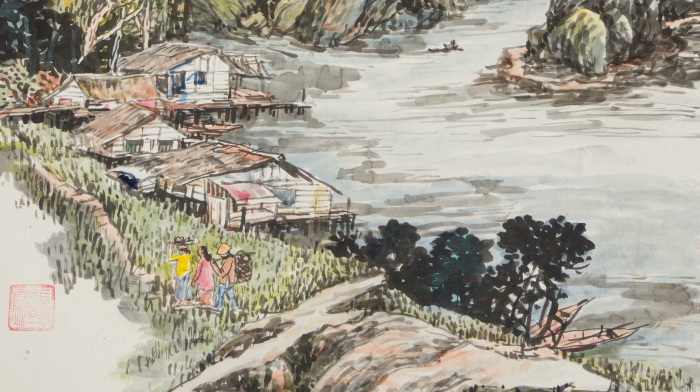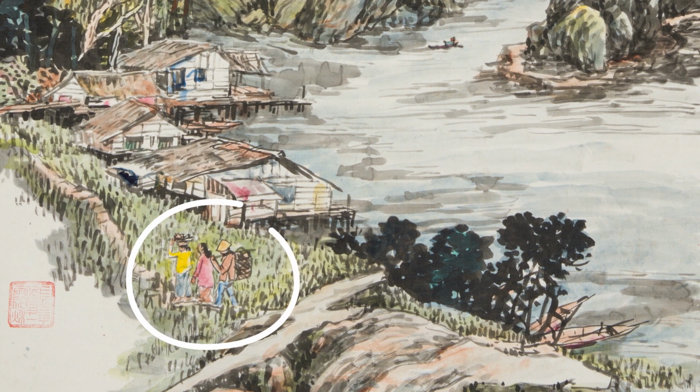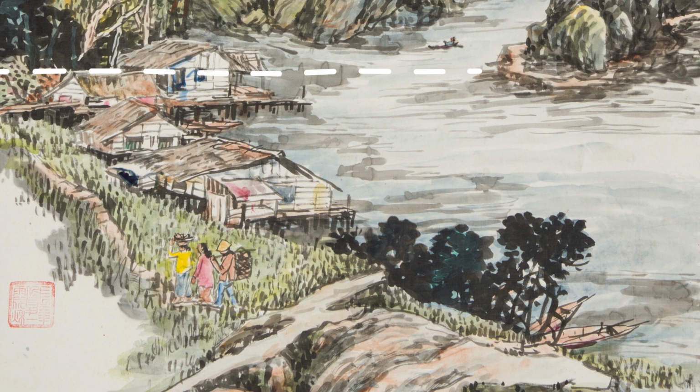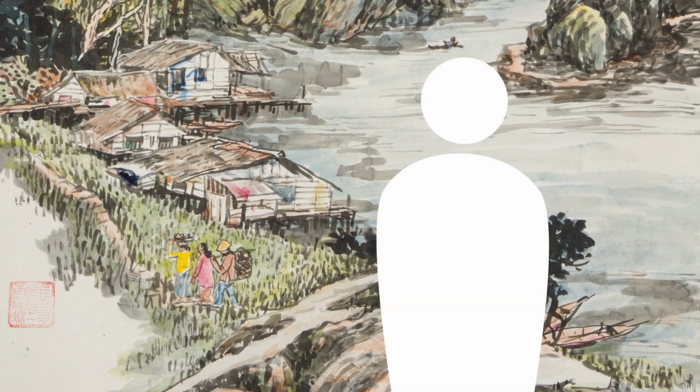In the lower half of the painting, three figures walk along a path that recedes towards the kampong houses in the distance. Our eye level is located near the roofline of these houses. This means our vantage point is from an elevated spot, as if we are looking down at the three figures on their journey.